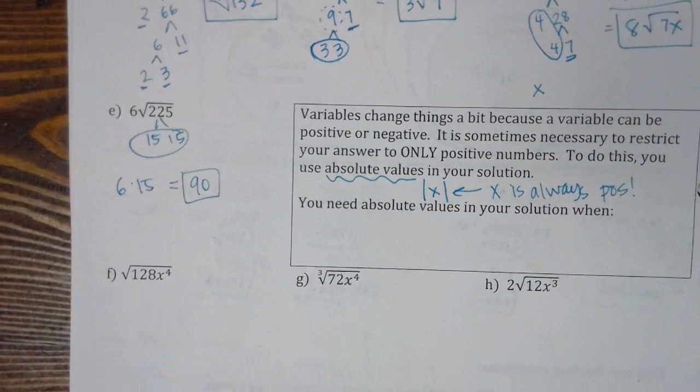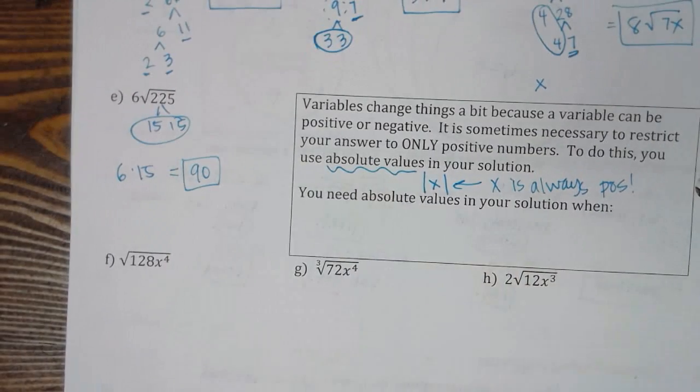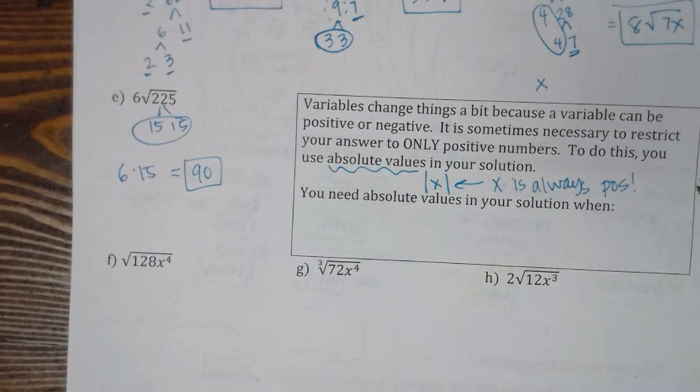Now there's kind of a way to remember when you need absolute values, and I'll discuss the rule with you for a minute. But let me point something out really quick. Let's see if I can find a blank sheet of paper.